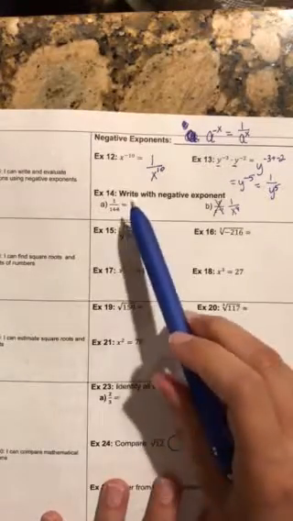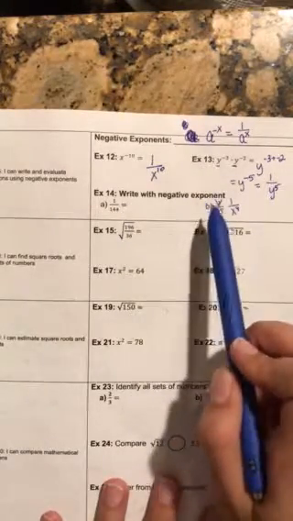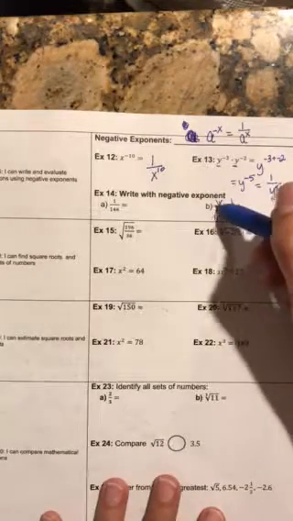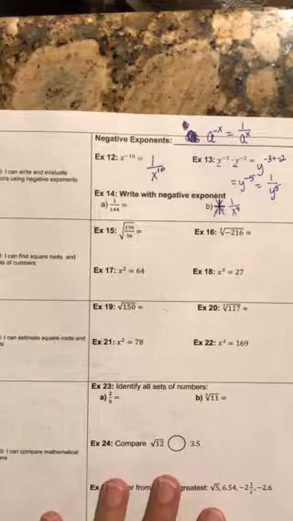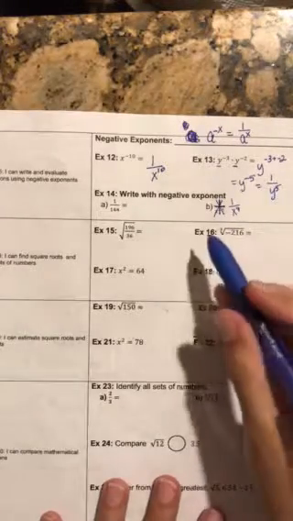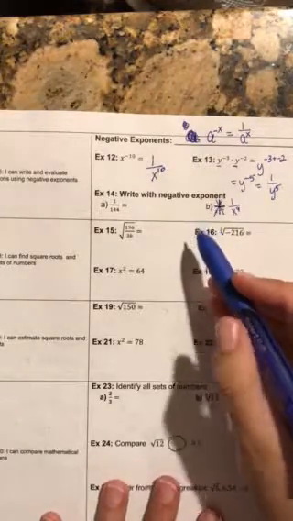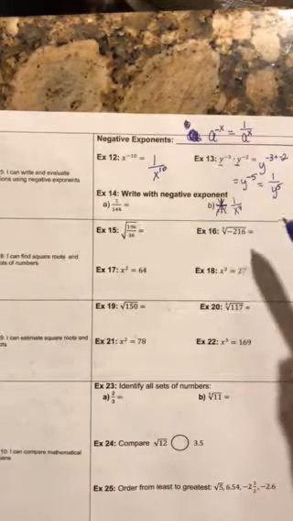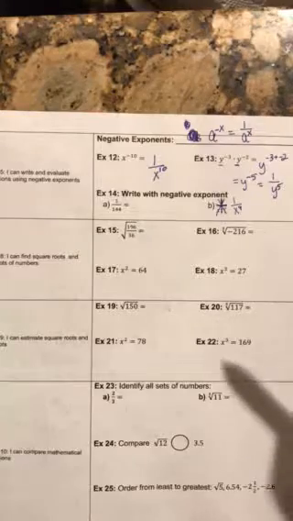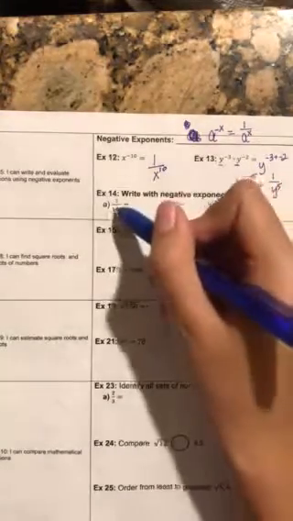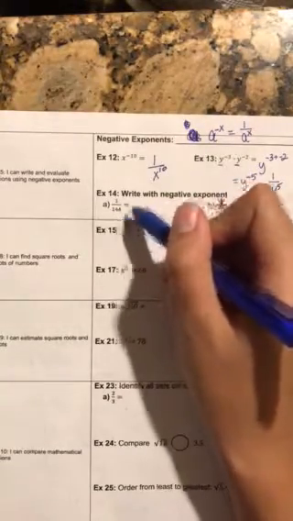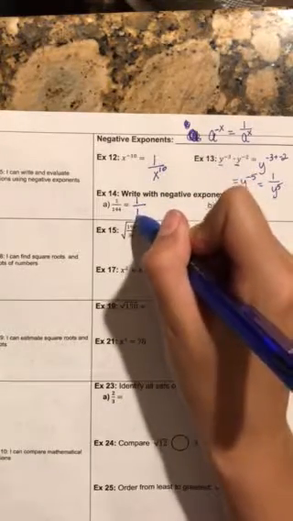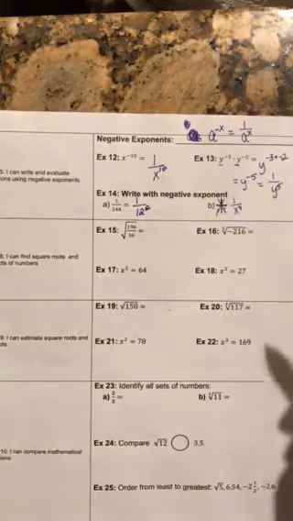In example 14, it asks us to write with a negative exponent. Notice how I crossed out b and I rewrote the problem as 1 over x to the 9th. Okay. Let's look at a though, and we want to write it with a negative exponent. Usually in the directions it will also say to write with a negative exponent other than -1, which means I need to rewrite this 144 as a power itself. So 144 is 12 to the 2nd power.